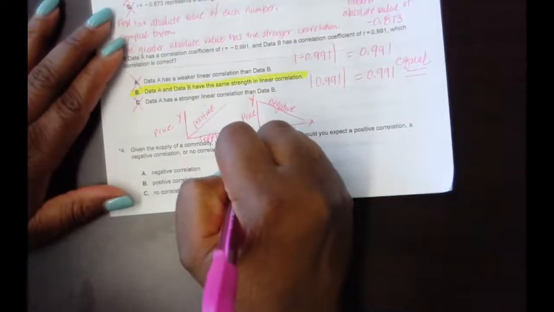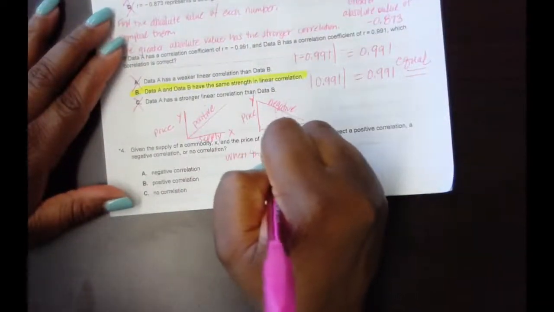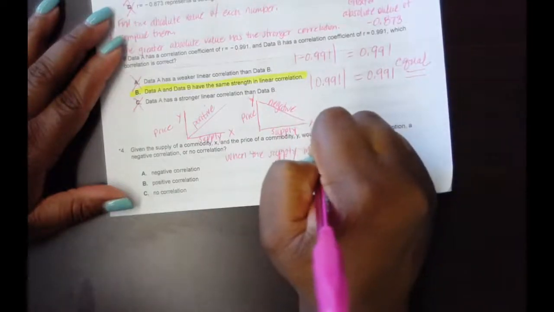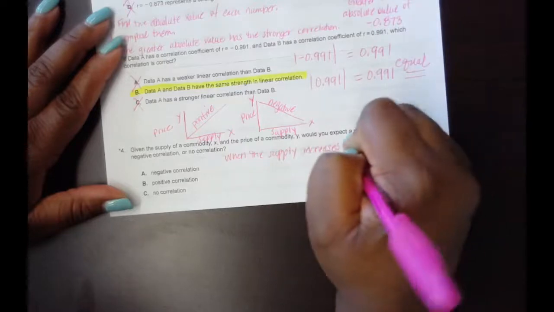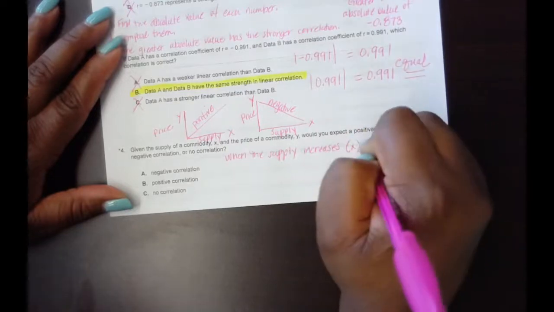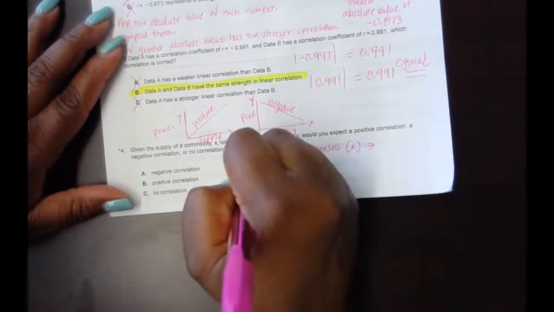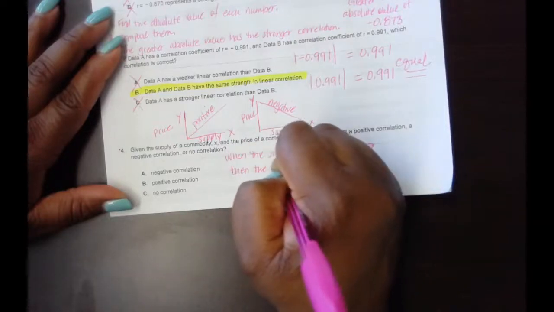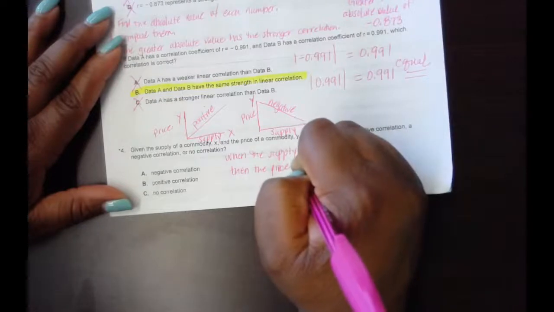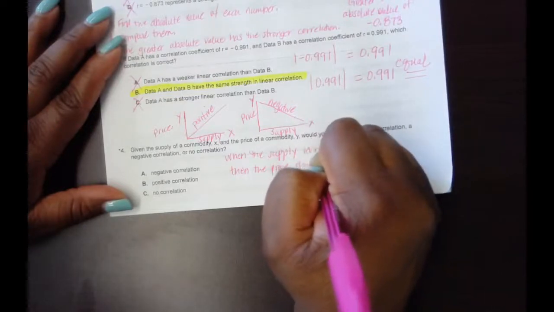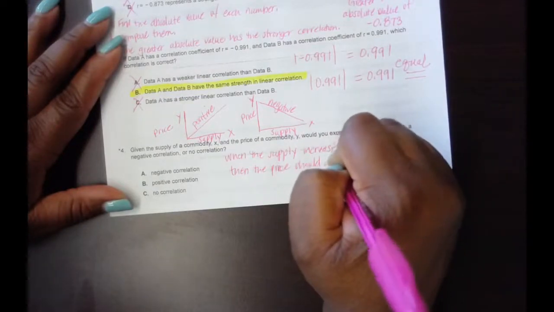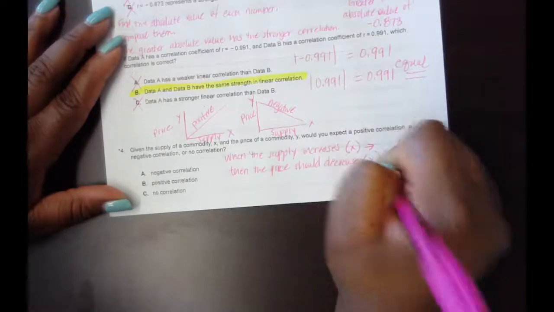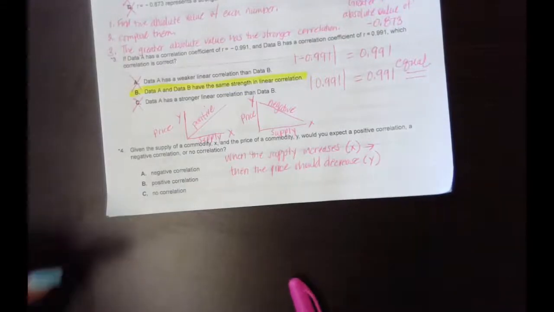When the supply increases, that would be my X, then the price should decrease. And that would be a negative correlation.